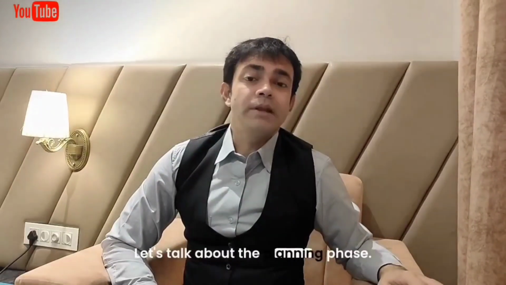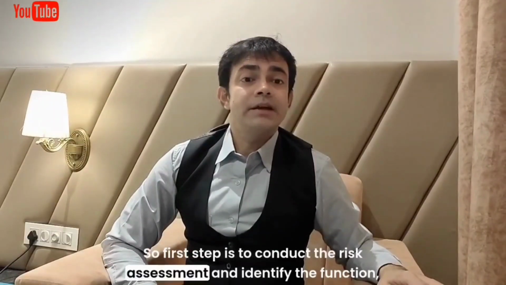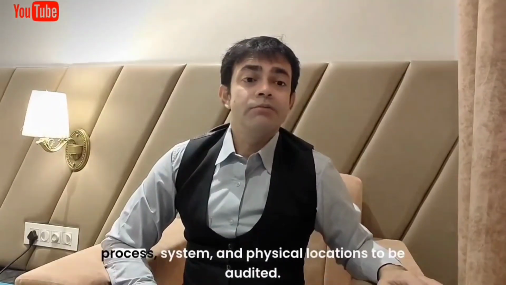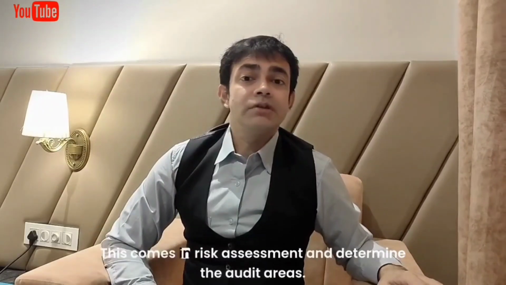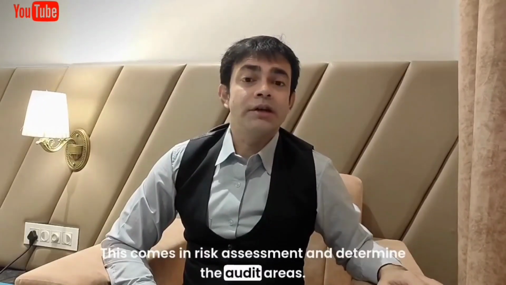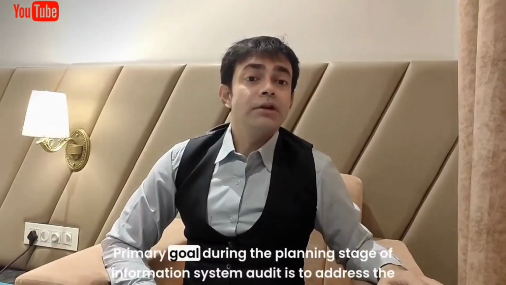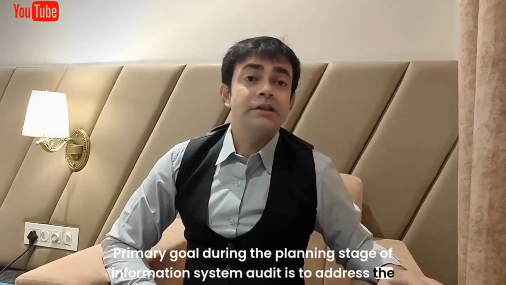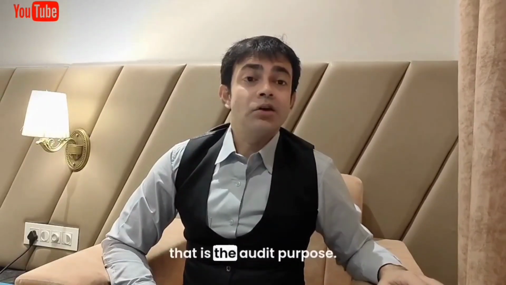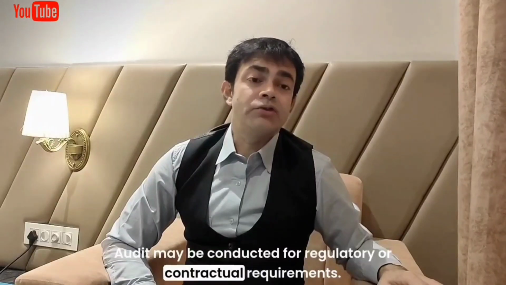Let's talk about the planning phase. So the first step is to conduct the risk assessment and identify the function, process, system, and physical locations to be audited. This comes in risk assessment and determining the audit areas. Then comes determining the audit objective. The primary goal during the planning stage of an information system audit is to address the audit objective, that is the audit purpose. An audit may be conducted for regulatory or contractual requirements.